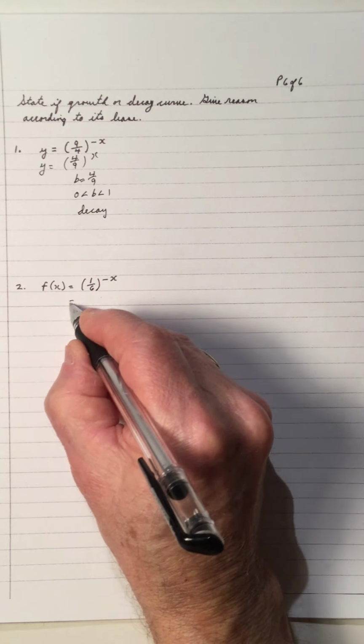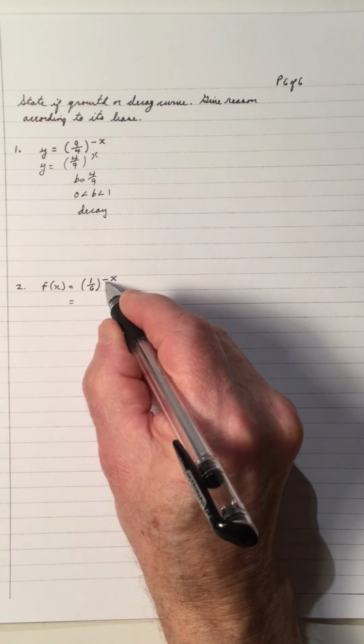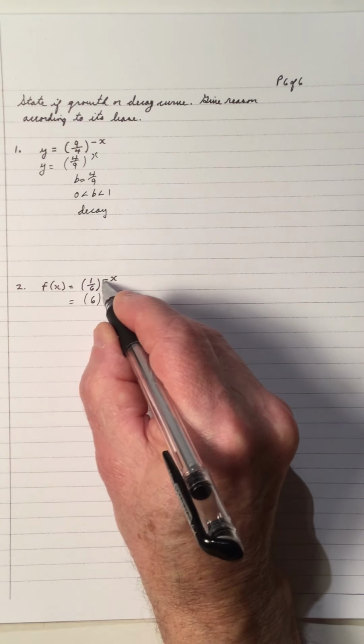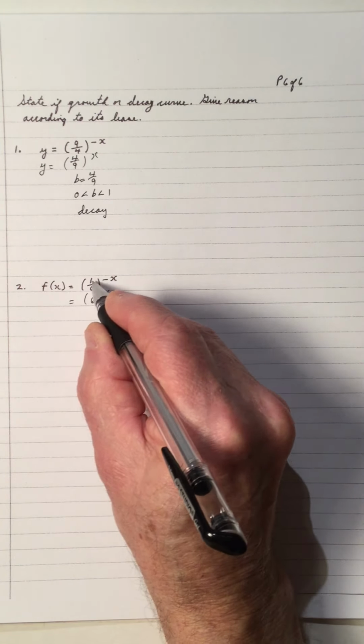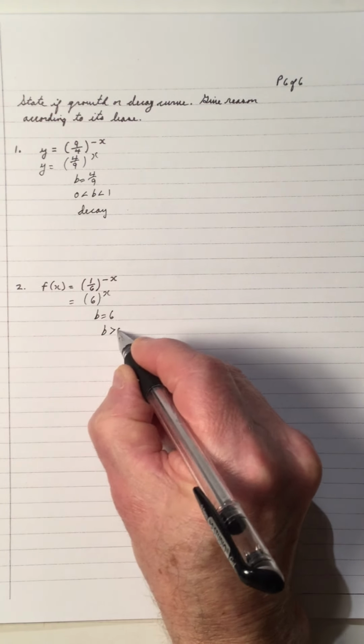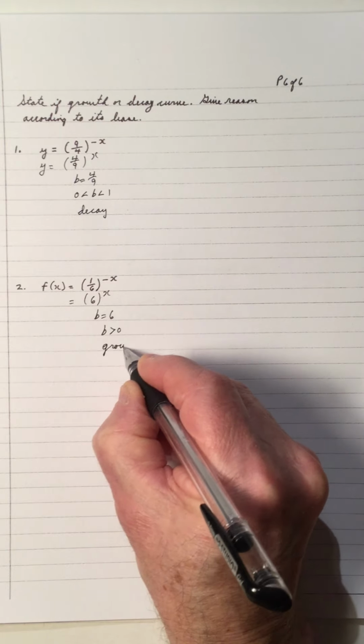And here we have 1/6 to the negative x, so that becomes 6 to the x. Remove the negative and flip the fraction. So the base is 6, the base is greater than 1, so this is a growth curve.